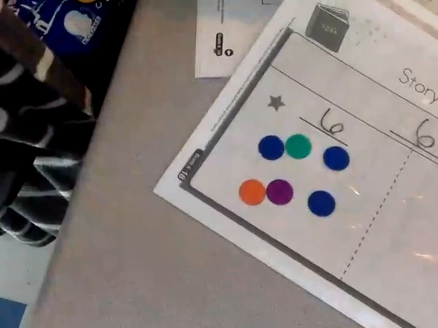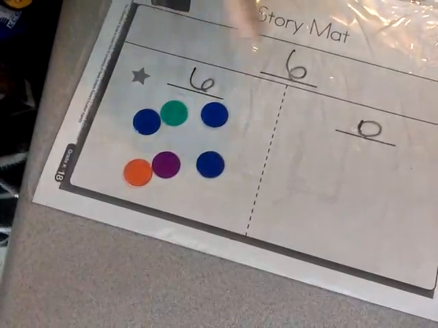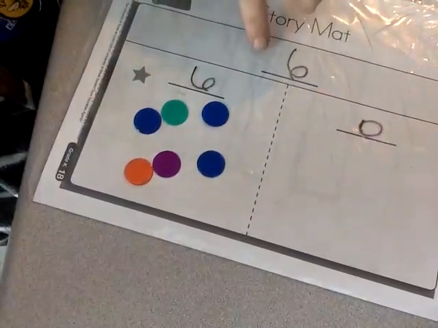One of my parts would be, how many bunnies in the yard? 6. The other part is, how many bunnies are in the house? 0. So how many bunnies do we have all together? 6. Okay. 6 and 0 is 6. All right. We are doing our last one, and then I'm going to give you some to do on your own for your independent practice.